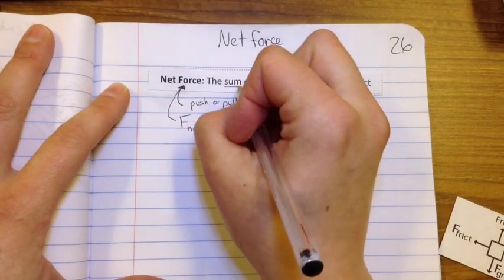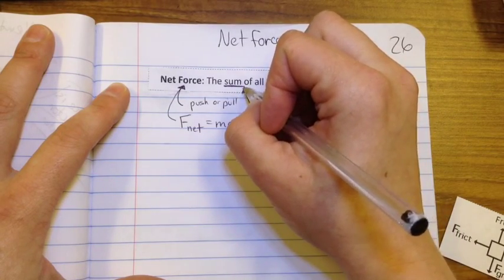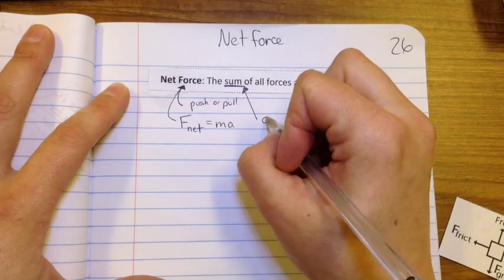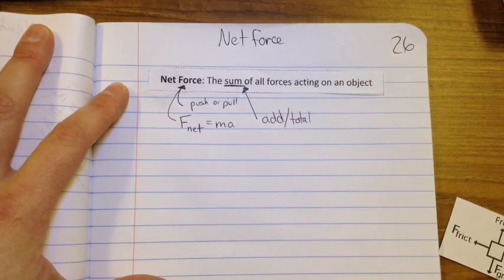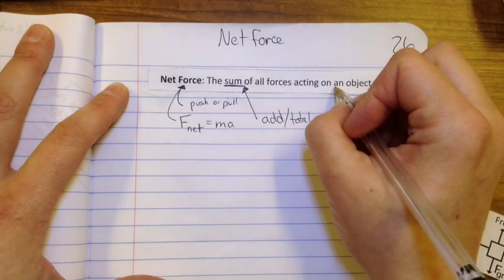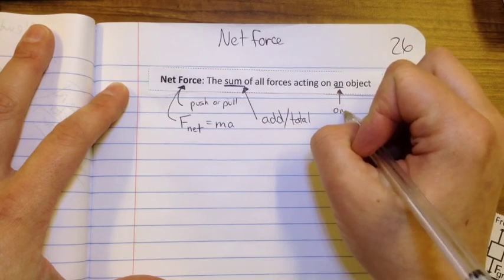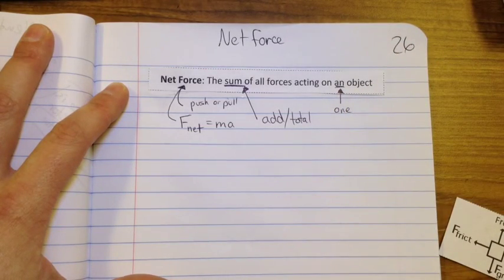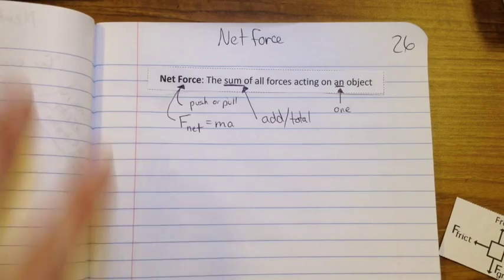Now, the sum. The sum means you need to do what? It means you need to add. You need to get the total. So the total of all of the forces acting on an object. Emphasize an. We're talking about just one single object. Okay, this is not Newton's third law. Do not confuse it with Newton's third law, when you're having two objects acting on each other. This is net force. We're talking about a single object.